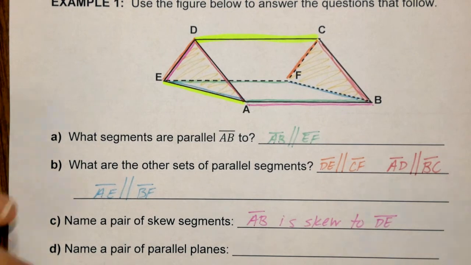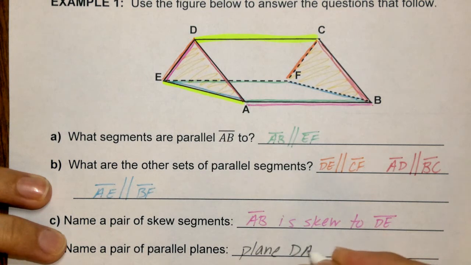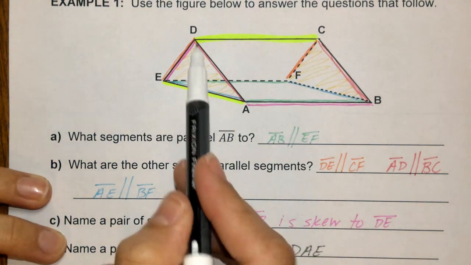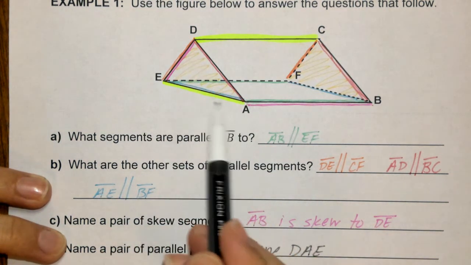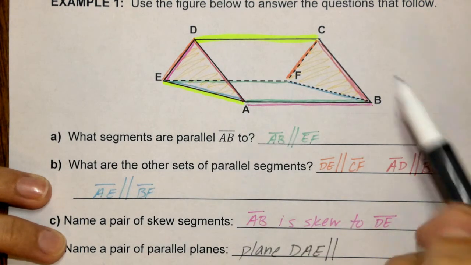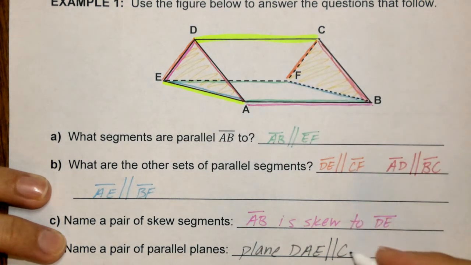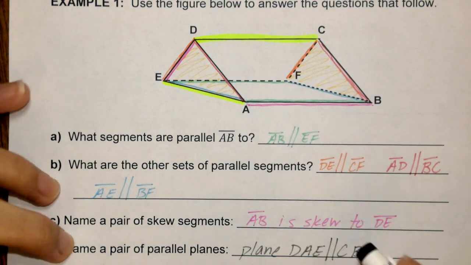So down here, I'll go ahead and write it not in yellow because it'll be a little hard to see. Our parallel planes, we can say plane DAE. So DAE, this plane right here, is parallel to plane CBF. This one over here.